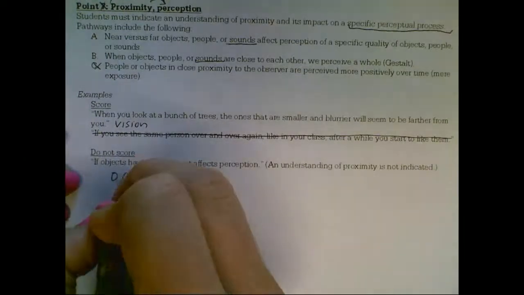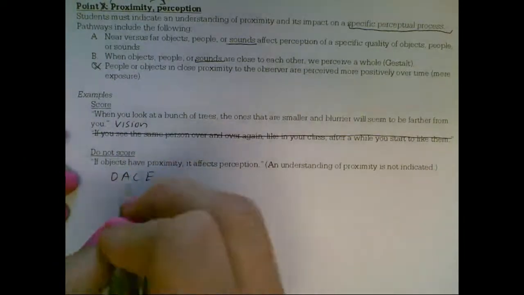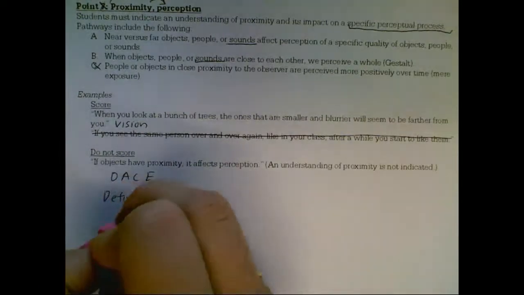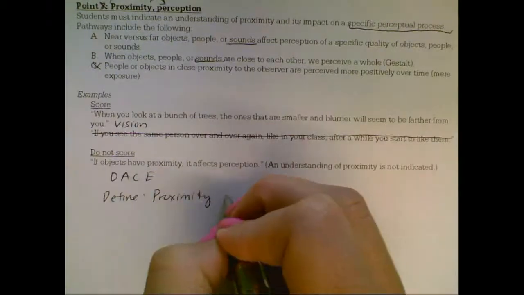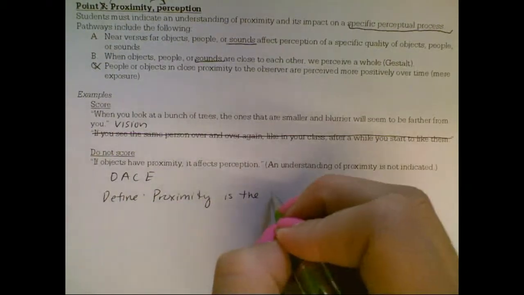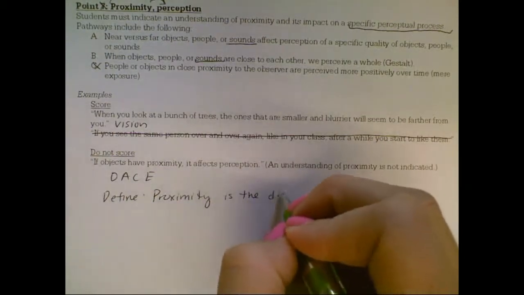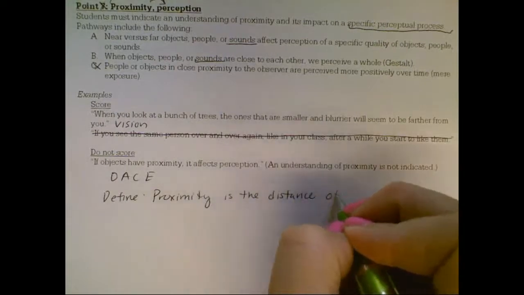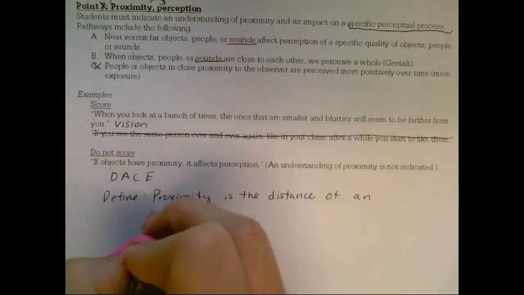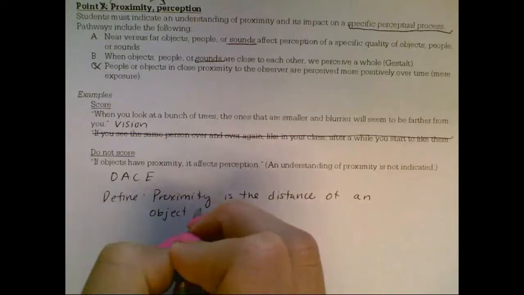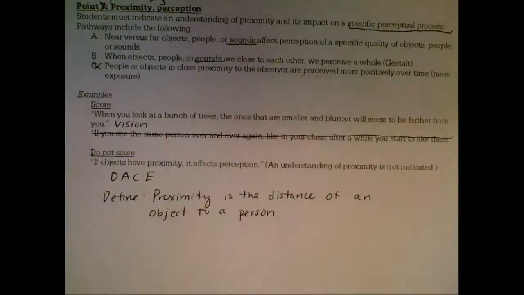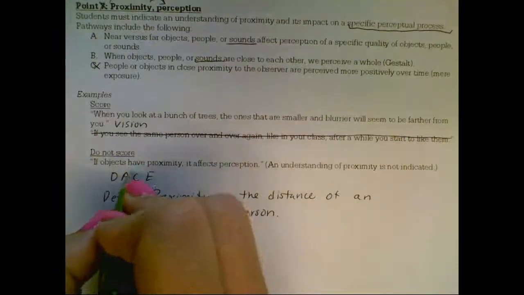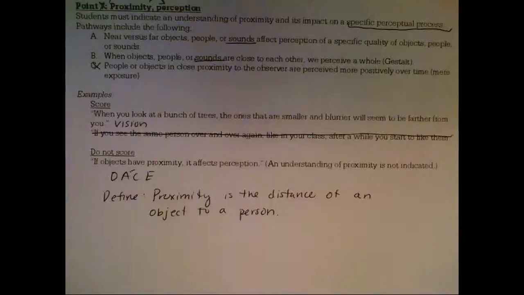So if you would have done this one, so if you define proximity is the distance of an object to a person. All right, now I'm going to apply proximity to what? Perception, how I'm perceiving.